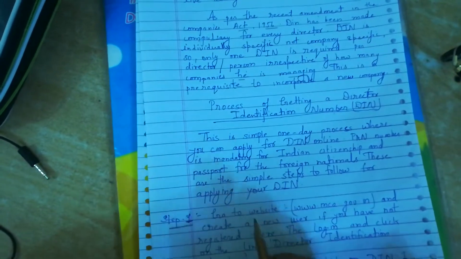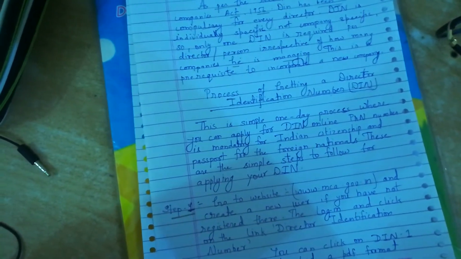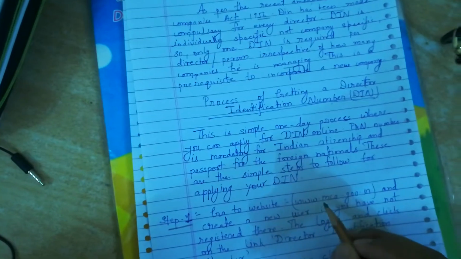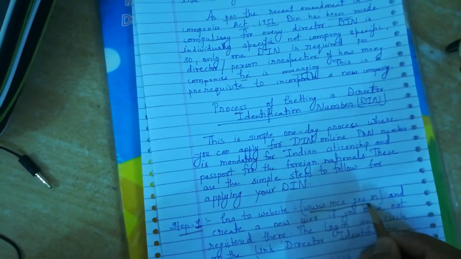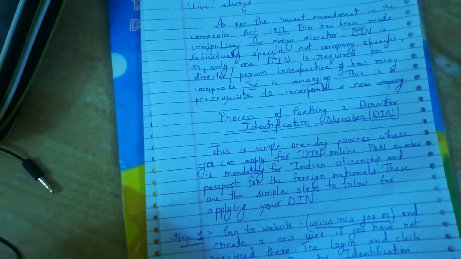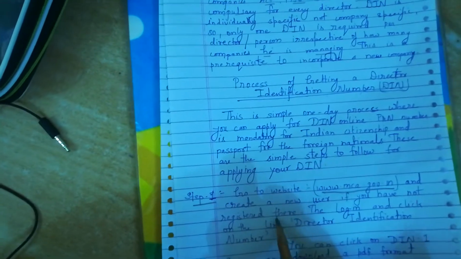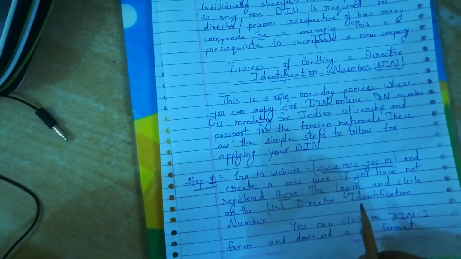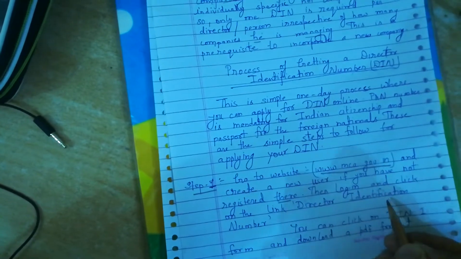Step 1. You can apply for the DIN number on the website www.mca.gov.in, and create a new user if you have not registered there. Log in and click on the link director identification number.